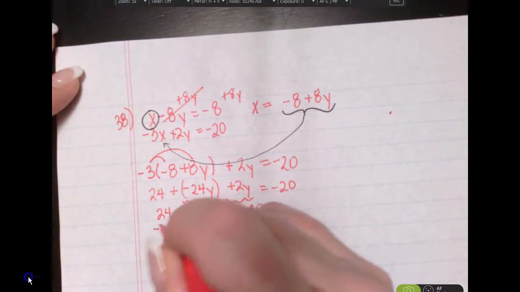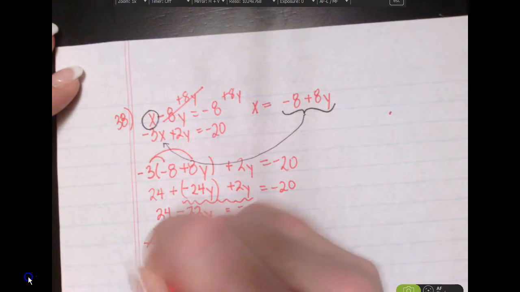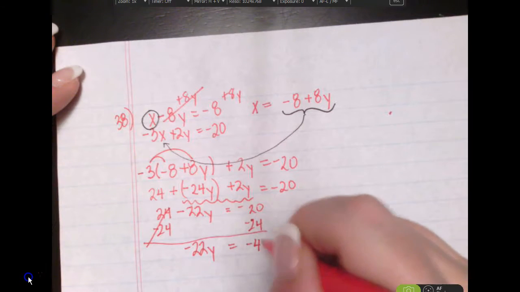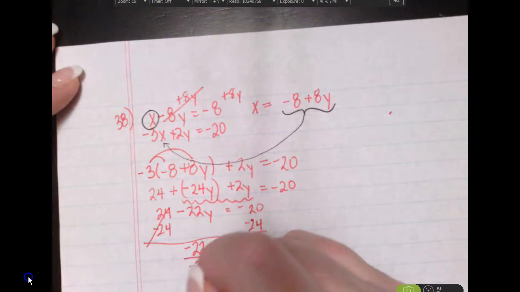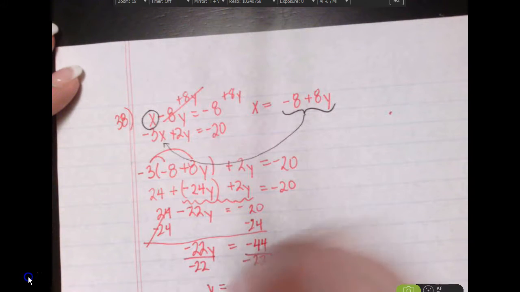And let me subtract 24 from both sides. Getting closer. -22y equals -44. So I divide both sides by -22, and I get y equals 2.